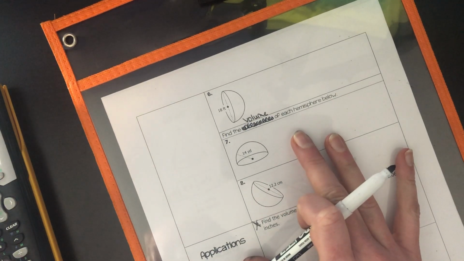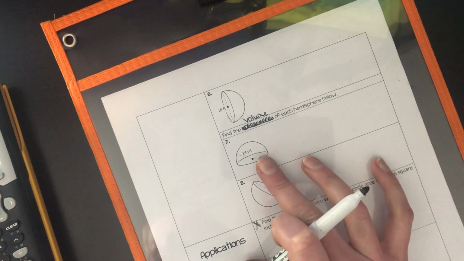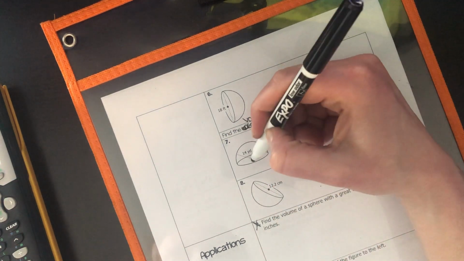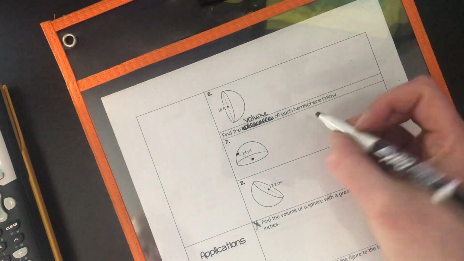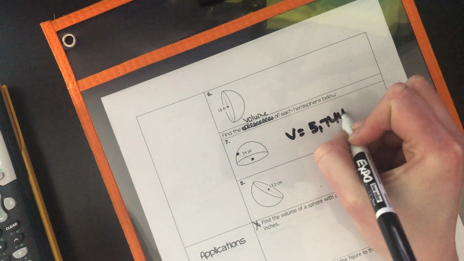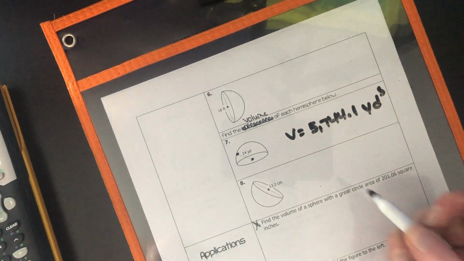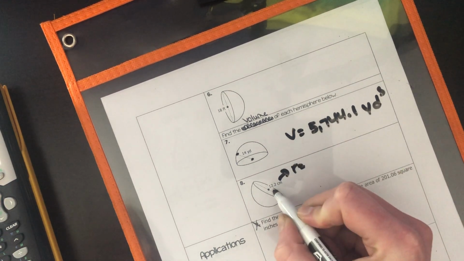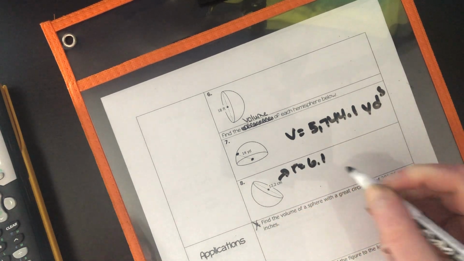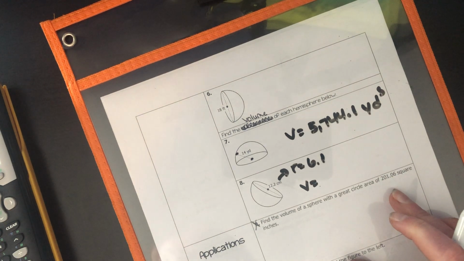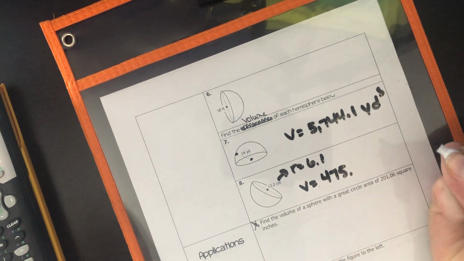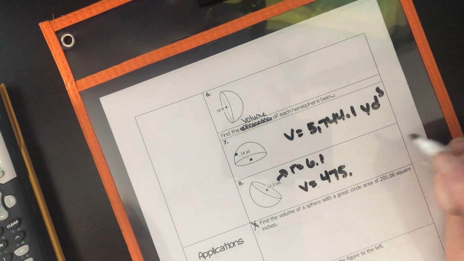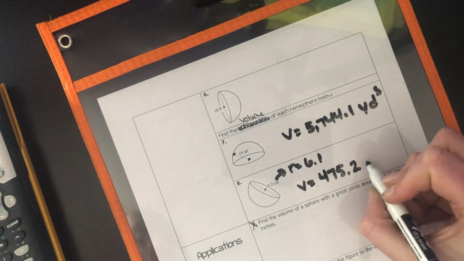Number 7 is 2/3, I'll use 3.14 this time, times, they gave us the radius, that's the center to any point on the circle. In this case, it's on the sphere, times 14 cubed. You get 5,744.1 yards cubed. For number 8, we have to take half of 12.2 because that's the diameter, so 6.1. So if I do 2/3 times 3.14 times 6.1 cubed, you get 475 point. If we do technical rounding, it could be argued that it's 0.2, but if you had 0.1, I understand.